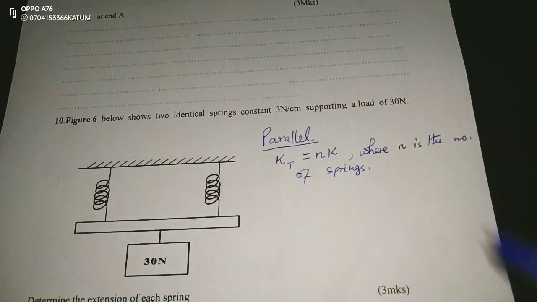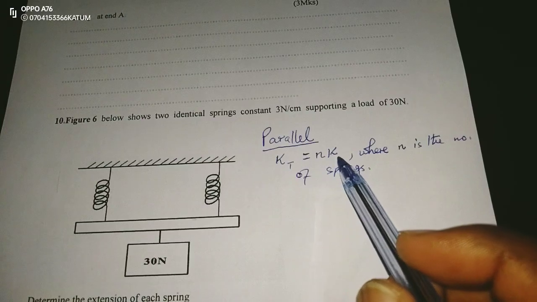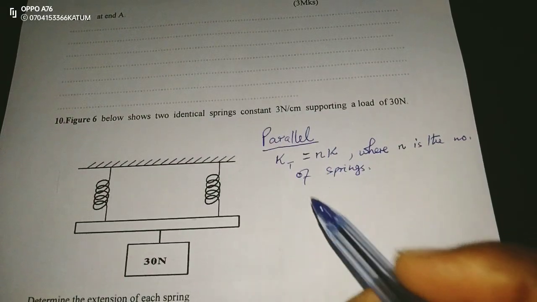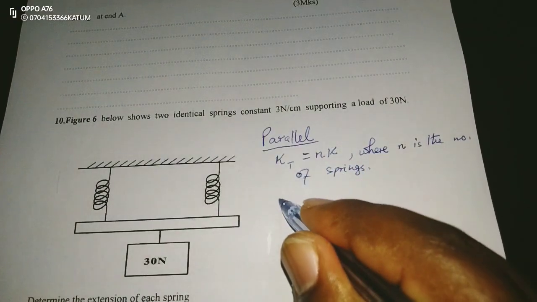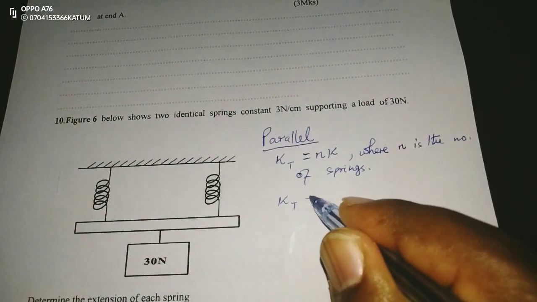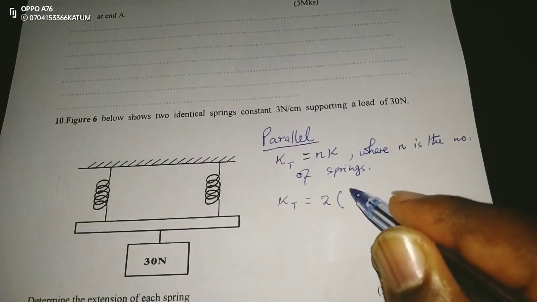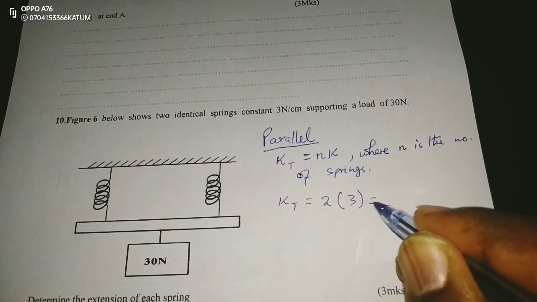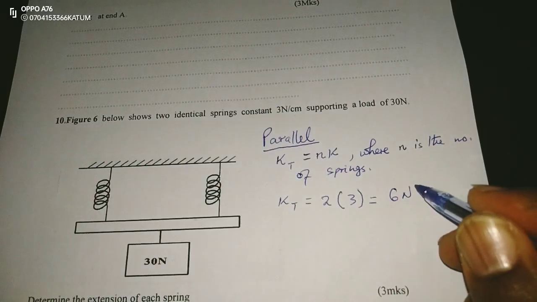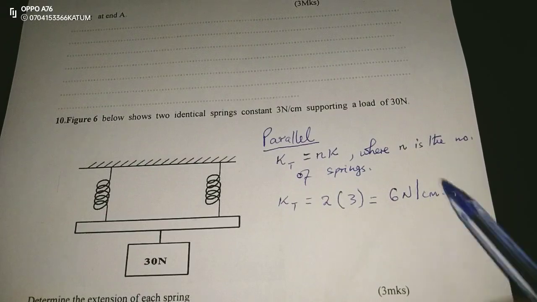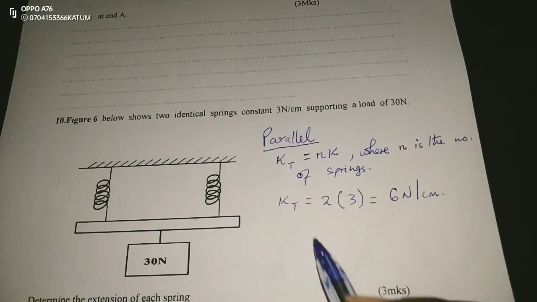Now, N being the number of springs and K being the spring constant of an individual spring, then for our case here, the resultant spring constant, because the springs are 2, is 2 times the spring constant of each, which is 3. This will give us 6 newtons per centimeter. So this is the resultant spring constant.